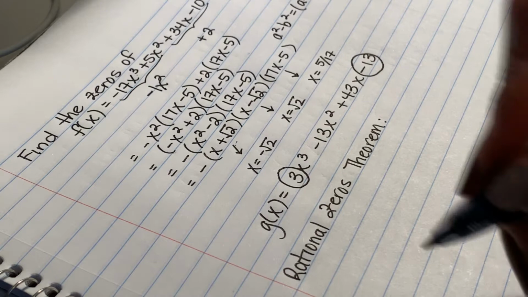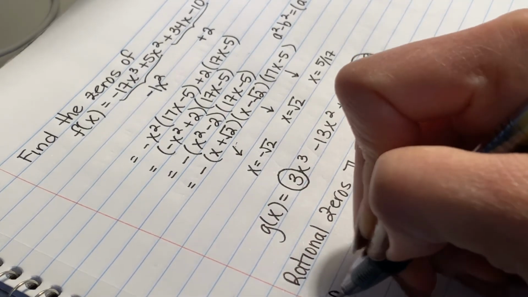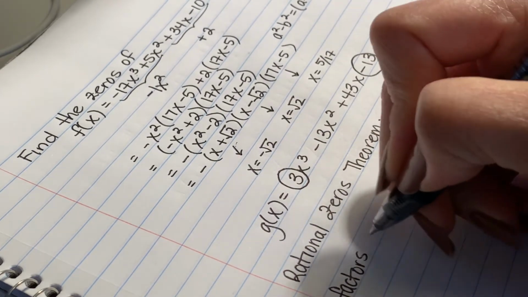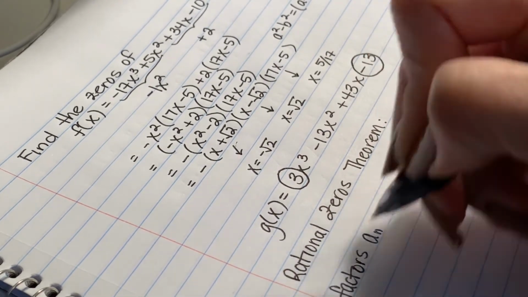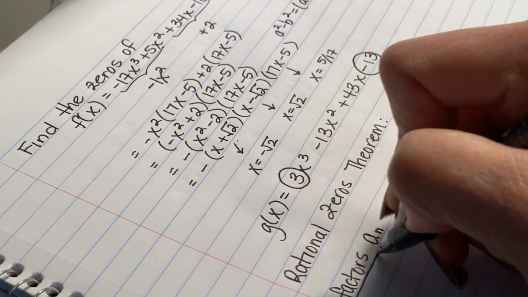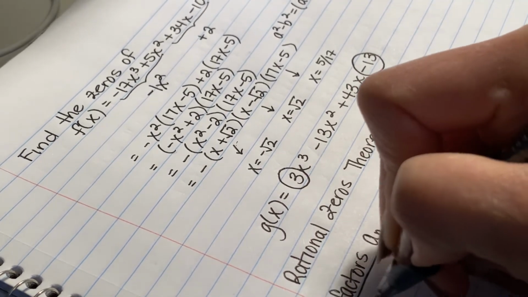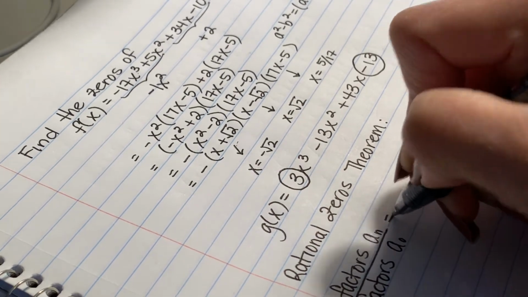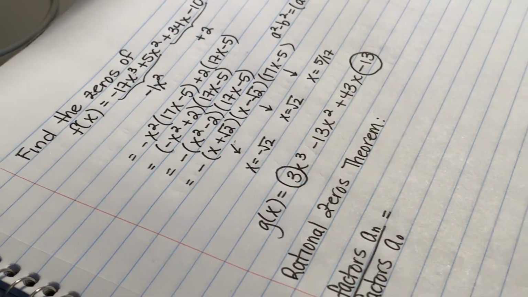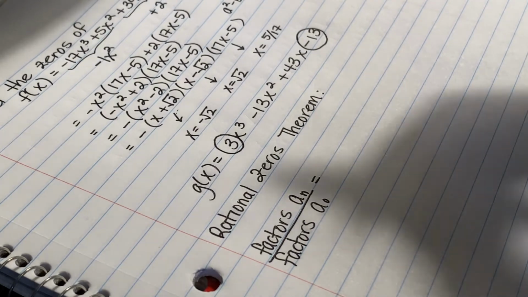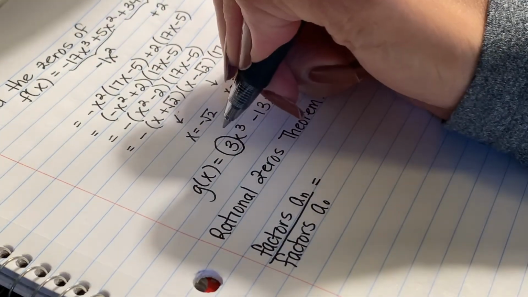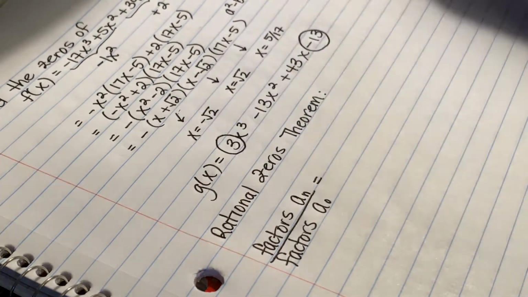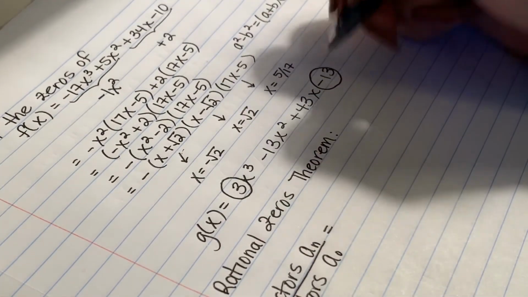So here is the rule. You are supposed to find all the factors of a sub n, and you have to divide them by all the factors of a sub 0. So you're asking what is a sub n and what is a sub 0? Well, a sub n is this one right here.